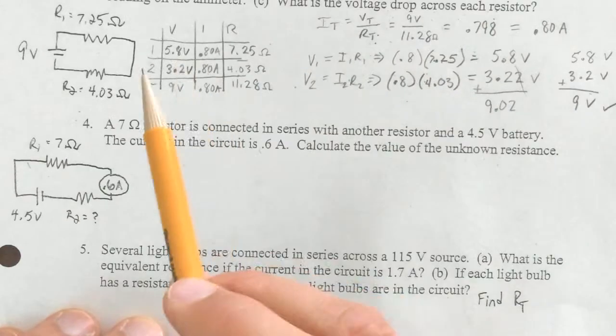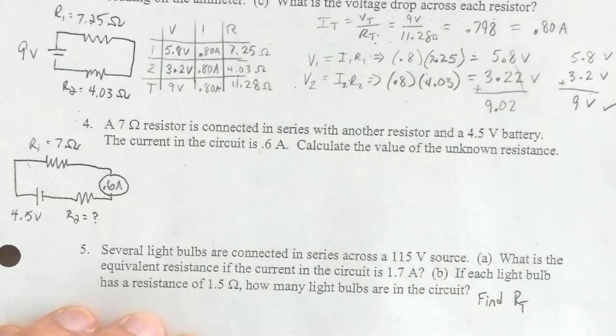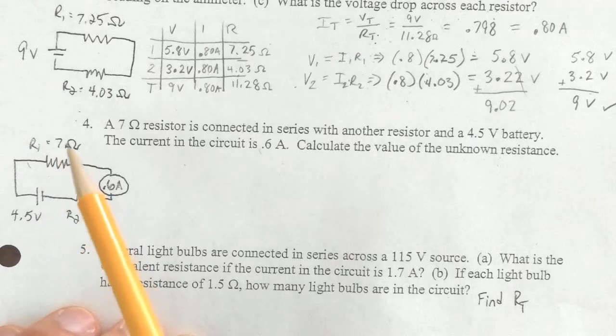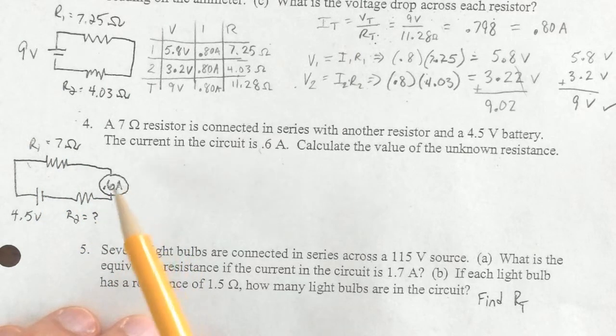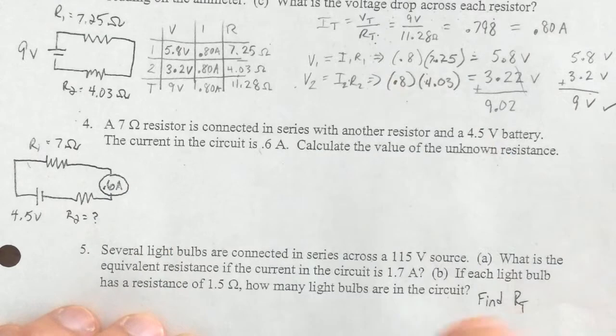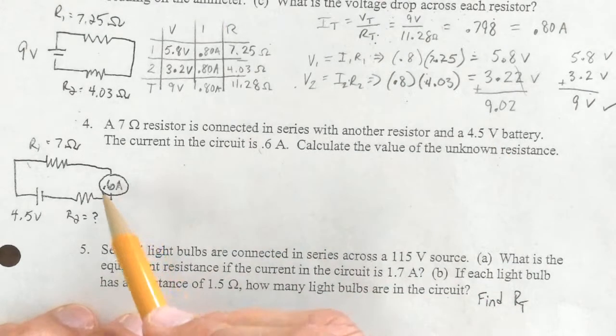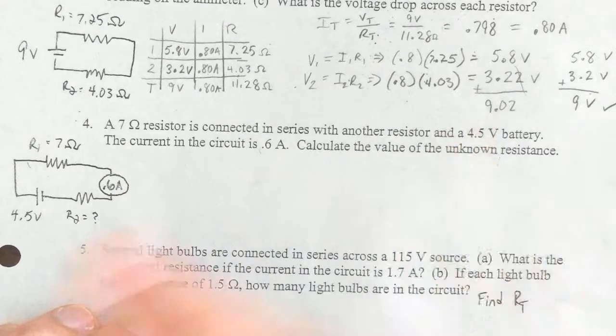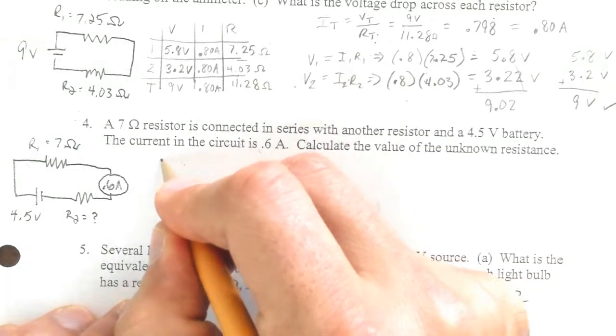So this one is a little bit different from the first few that we've done. This time we're not given all resistors. We're given a voltage, only one resistor, and then this guy here. This symbol is an ammeter, which tells us the current going through this. So when we set this up, again, we still want to make our table.